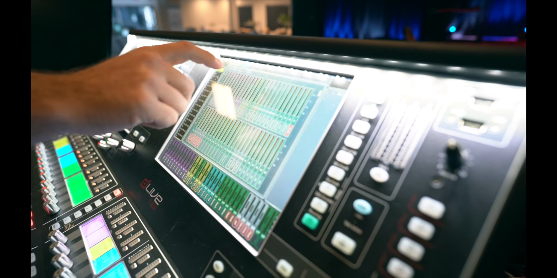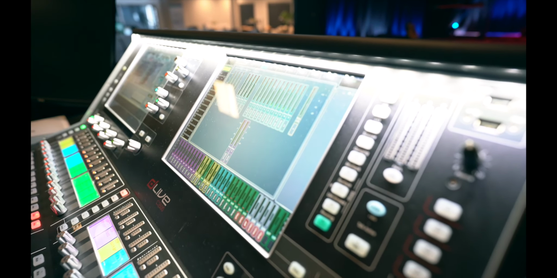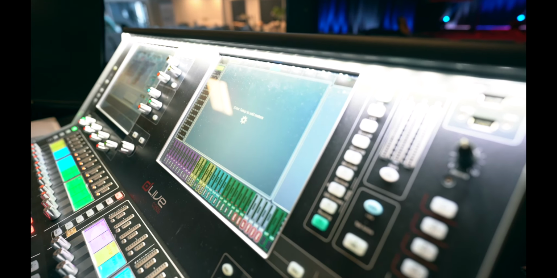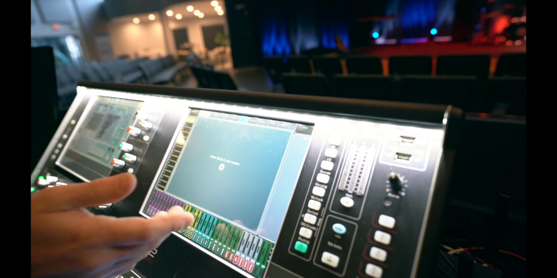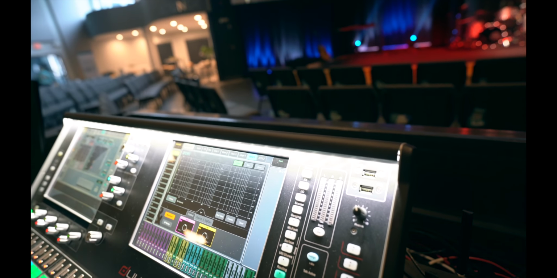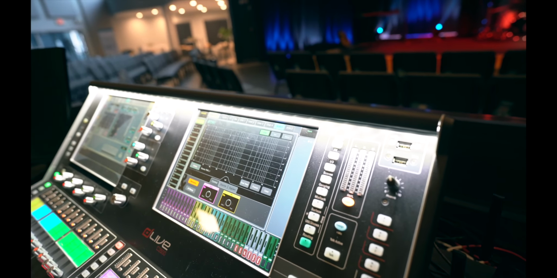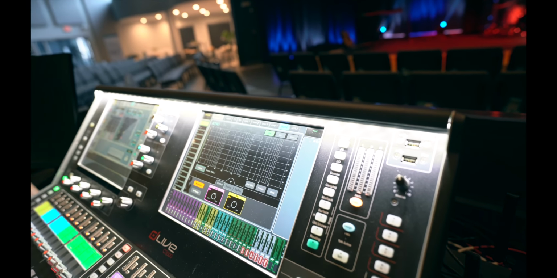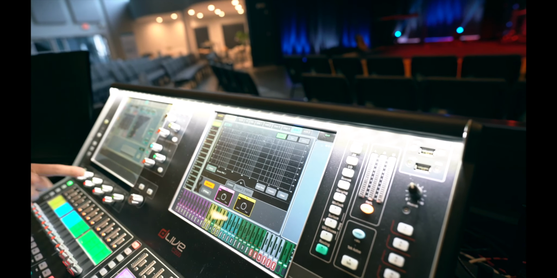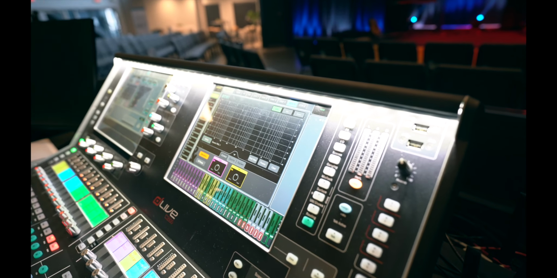Meters. You can look at a bunch of different meter views. Find one that's helpful to you. You can create your own. You can also just look at the RTA for specific things at a time. So if you wanted to see a big RTA here, as opposed to just here, you can see that.